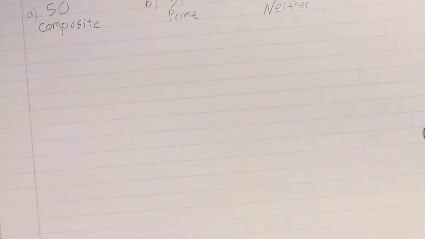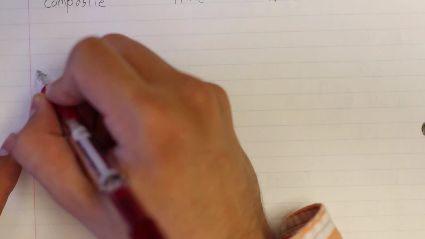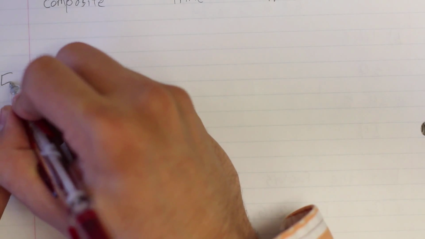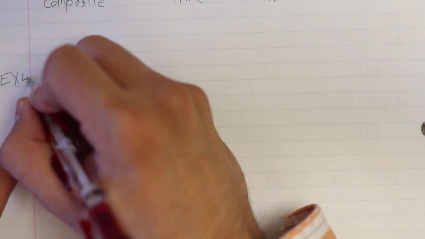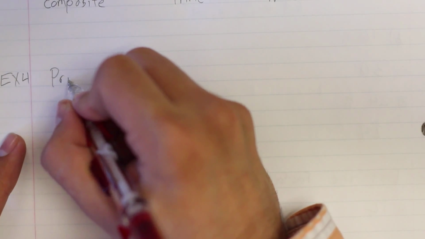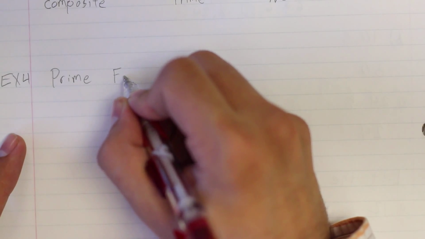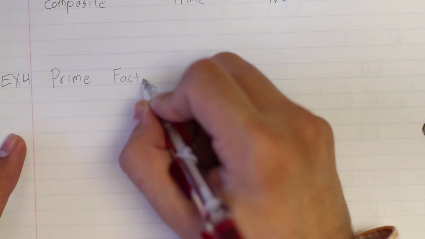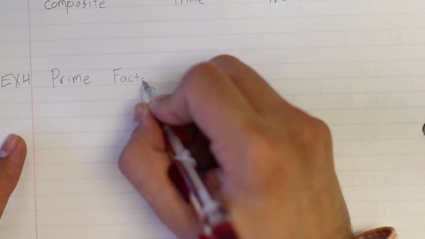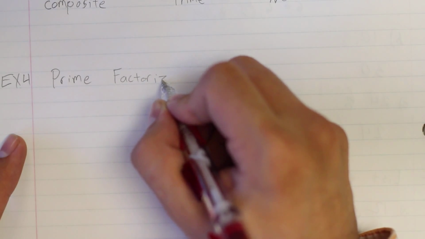Last thing we're going to need to do, or last 2 things we're going to do in this section, probably the most tricky of them all, okay? One is called prime factorization. For this example, number 4, we have something called prime factorization. And you should recognize that term, because that's the title of this lesson.